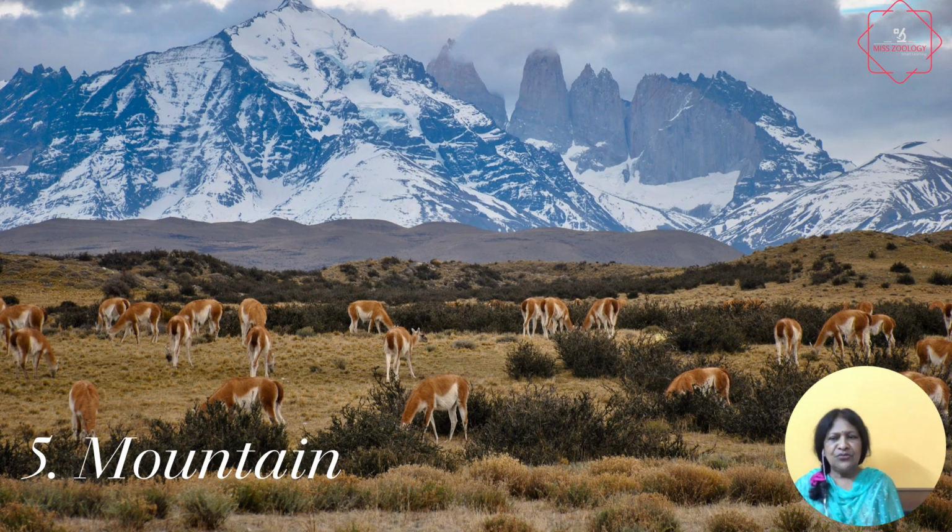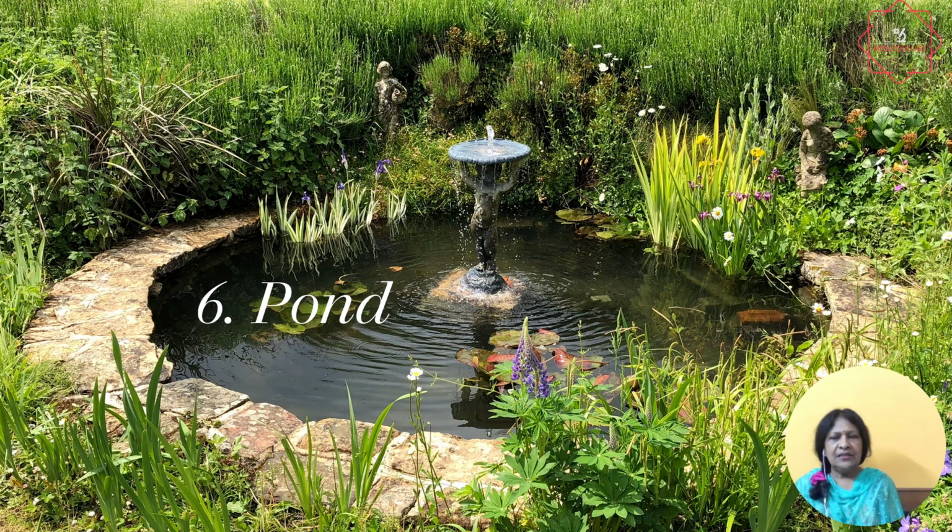Up next is image 5. It is a mountain range with a valley full of shrubs and mountain animals. Finally, an image of a small pond with lots of plants around it and a few insects.